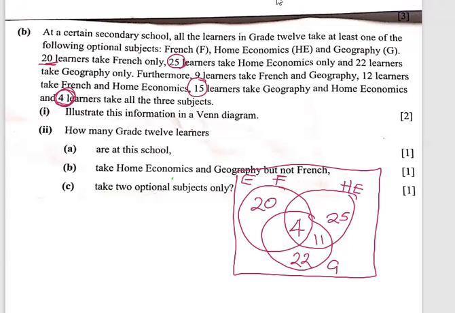Then we come to 12. 12 is French and home economics. From 12, we're going to put 8 here, since 4 is already here. The last one is 9, take French and geography. So 5 is what we're going to put here. So this is what we are going to have.